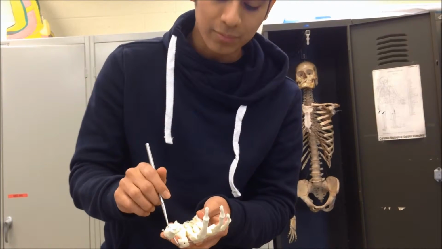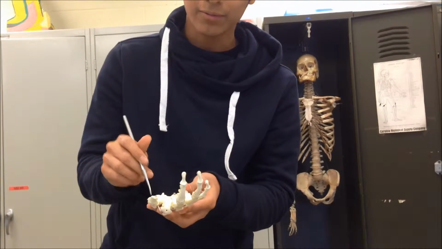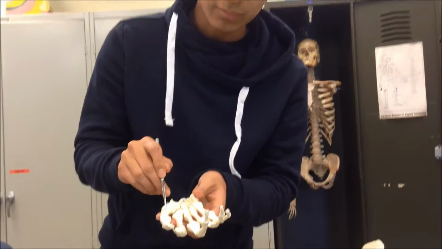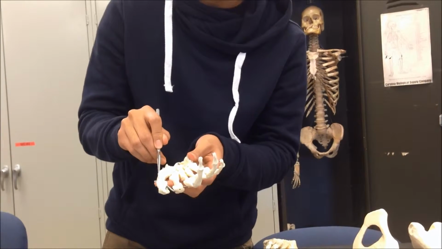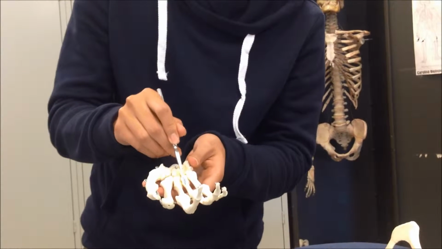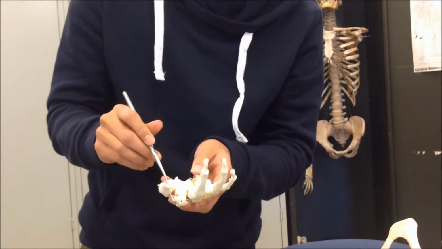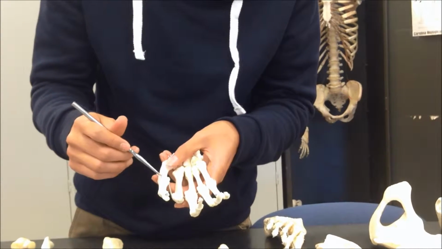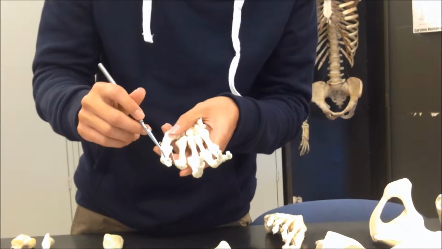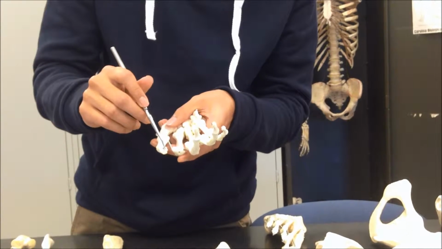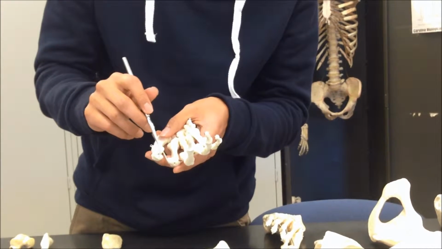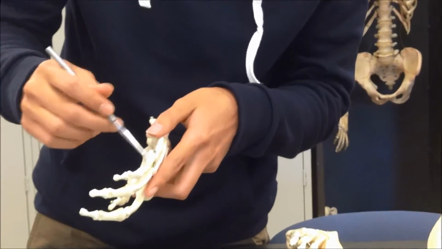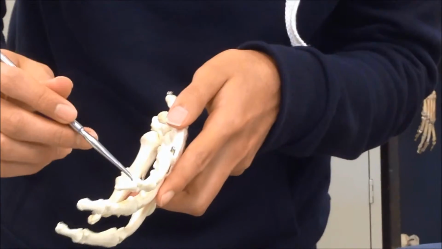The digits are numbered laterally to medially, which means that the thumb is number 1, and then it goes 2, 3, 4, and 5. These right here are the metacarpals, the first ones, and then from there we have the phalanges. The thumb only has a proximal and a distal phalange. It doesn't have a middle phalange, such as the pinky, where you can actually see all three of them: the proximal, the middle, and the distal.